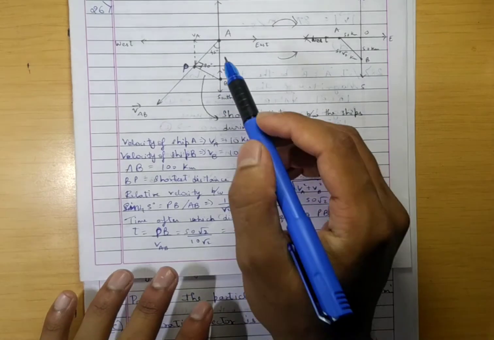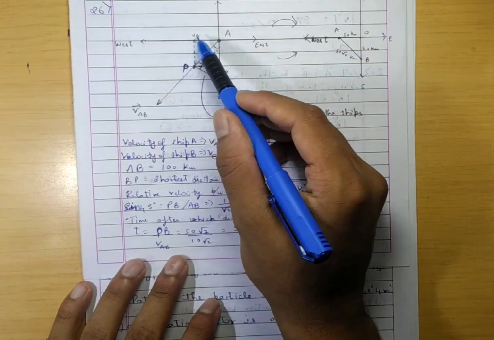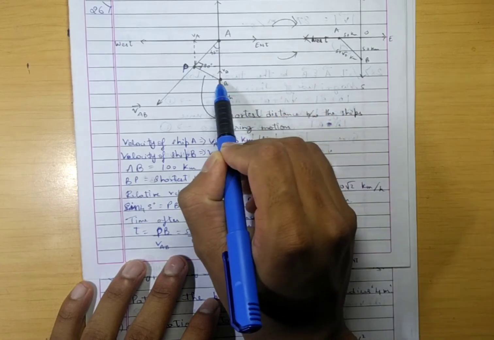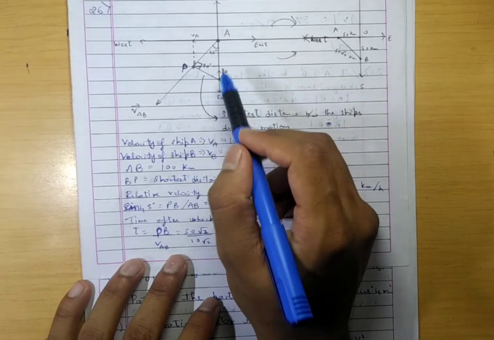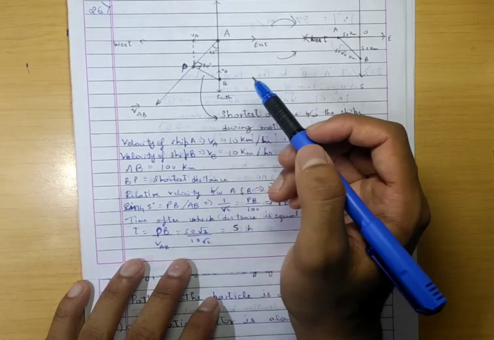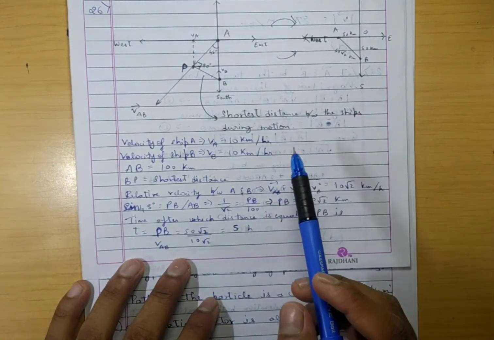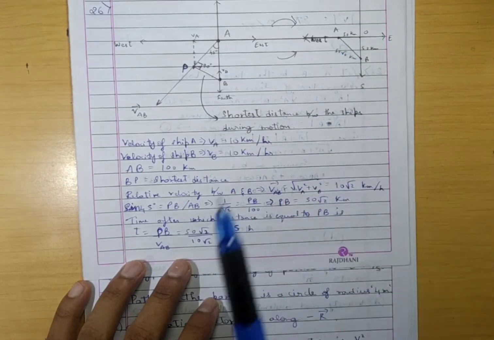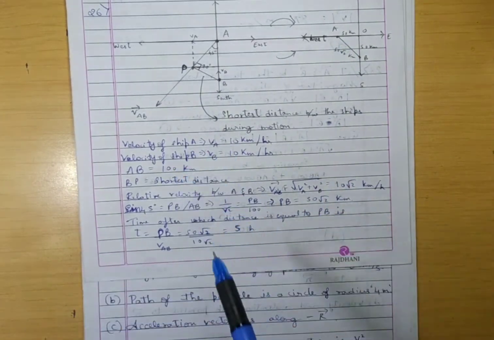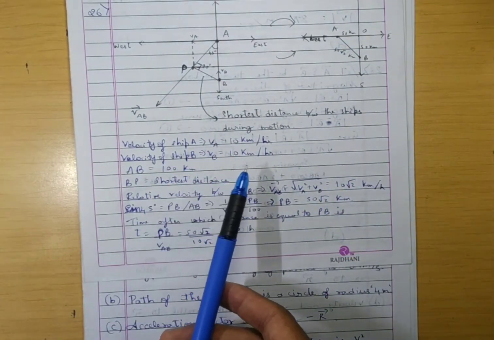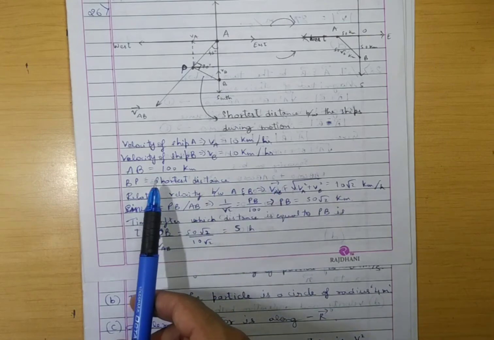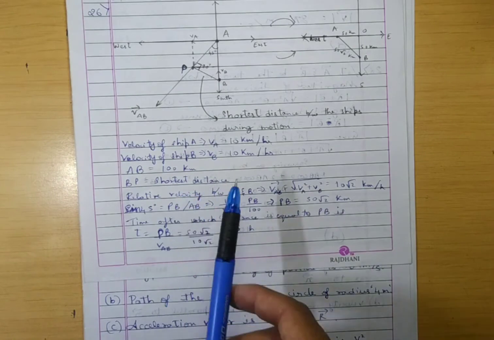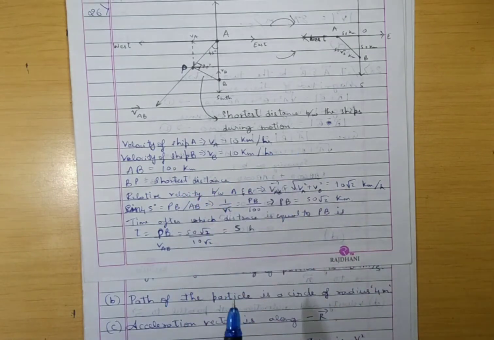So there is a ship A which is moving westwards, and another ship B, 100 km south of A, is moving northwards with the same velocity of 10 km per hour. We should find the shortest distance between the ships during motion, which will be this. Velocity of ship A, VA, is equal to 10 km per hour, velocity of ship B, VB, is equal to 10 km per hour. AB is equal to 100 km, and BP is the shortest distance during the motion of the ships.